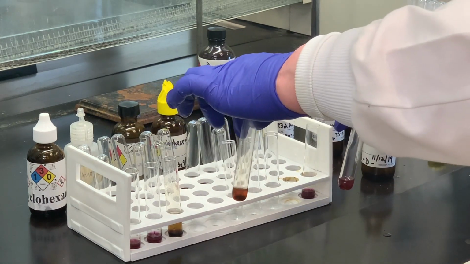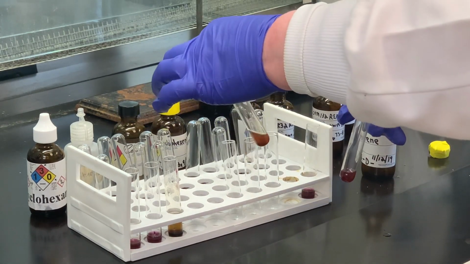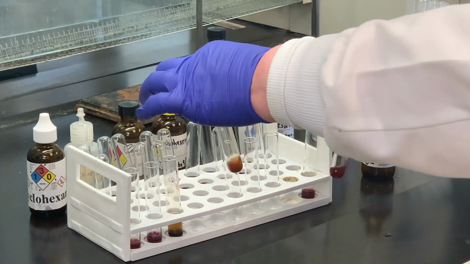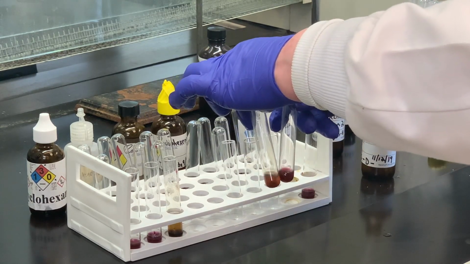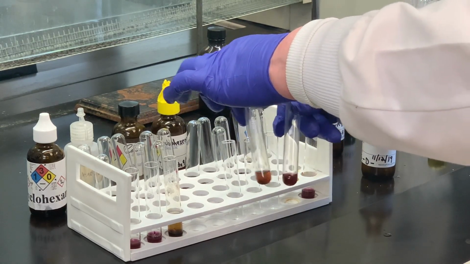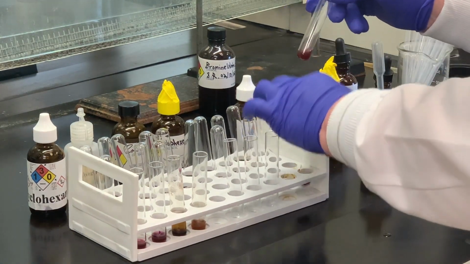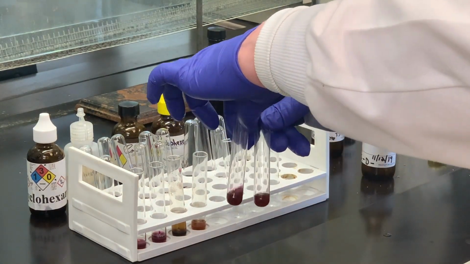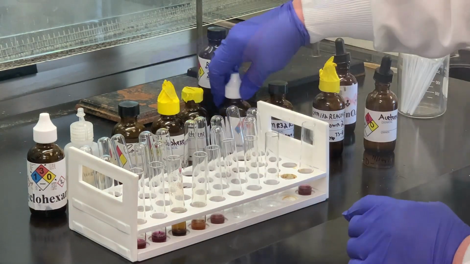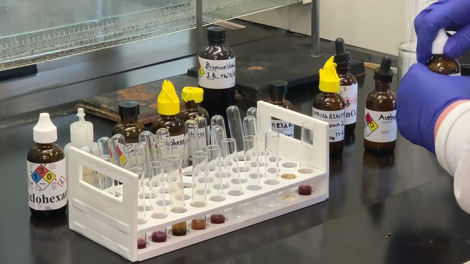You can also see there's a brown material in the bottom. Again, it just takes a while. This one seems like it's heading in the same direction. So we'll come back and take a look at that, but you can certainly tell a difference between these two that we're starting with. Next sample is toluene.